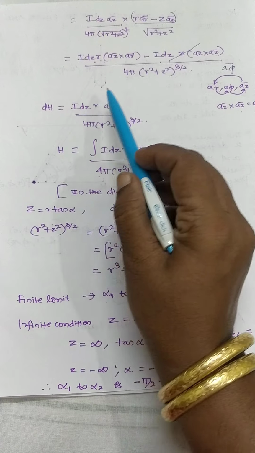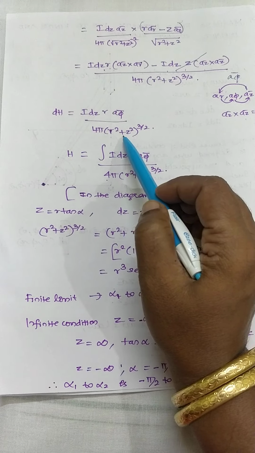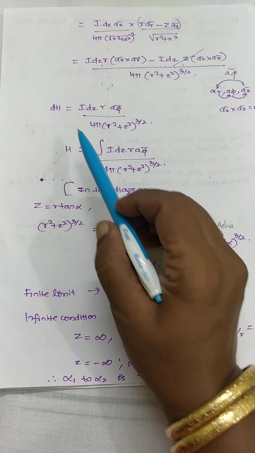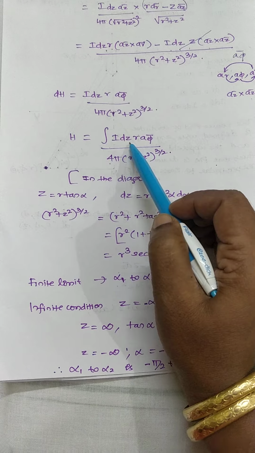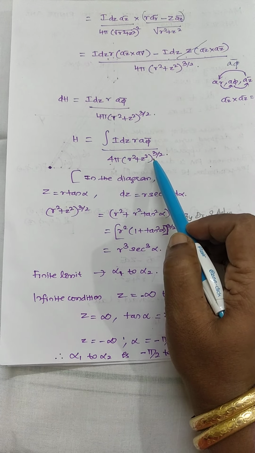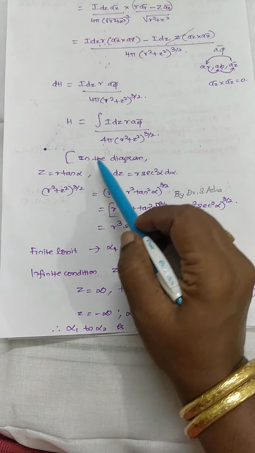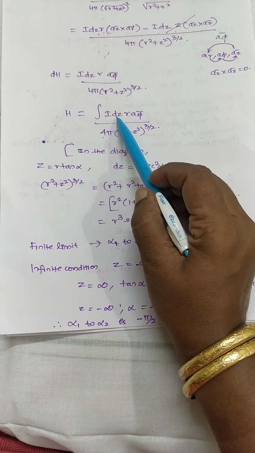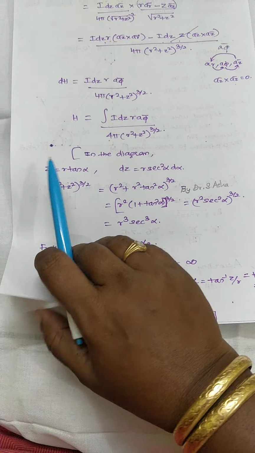Now dH is equal to, rewriting the equation, I dz of r, a phi vector, by 4 pi of (r square plus z square) power 3 by 2. I need H, so integrate both sides. Integral of I dz of r of a phi vector by 4 pi (r square plus z square) power 3 by 2. This is pure integration in mathematics. So we'll go back to the diagram, find out what is the dz value, what is r square plus z square, and we'll find the analysis.